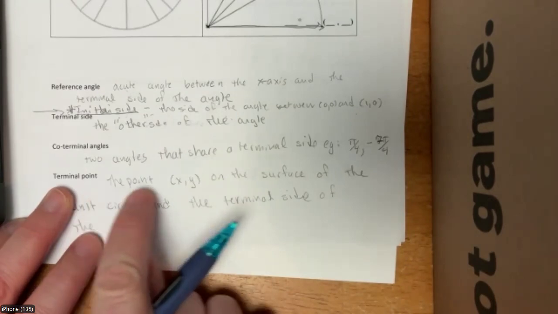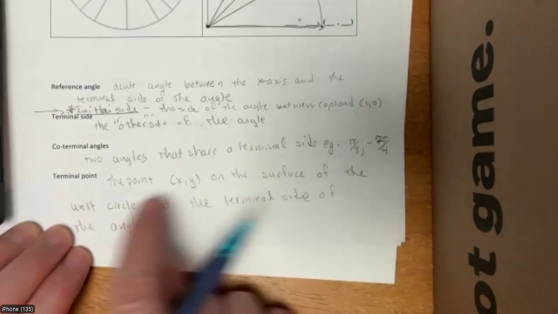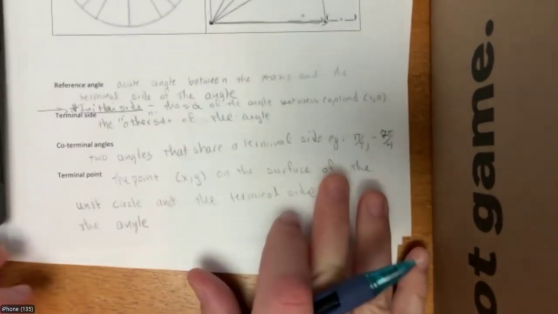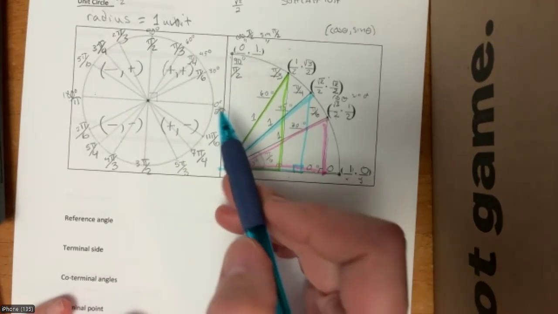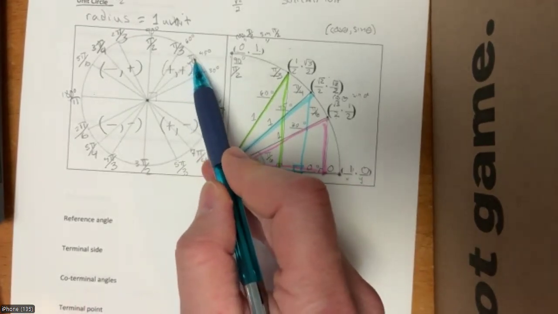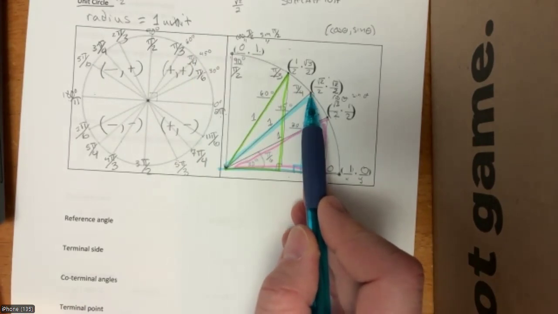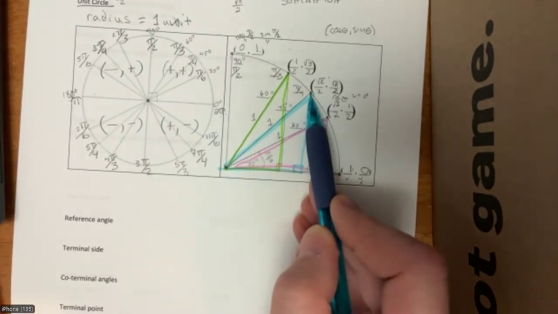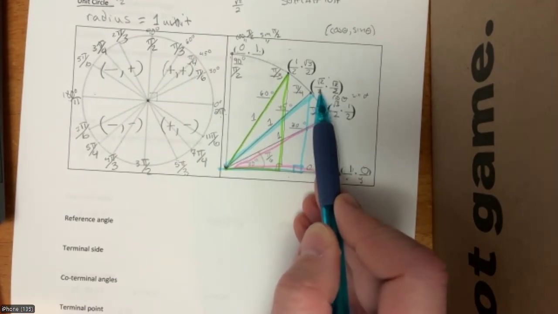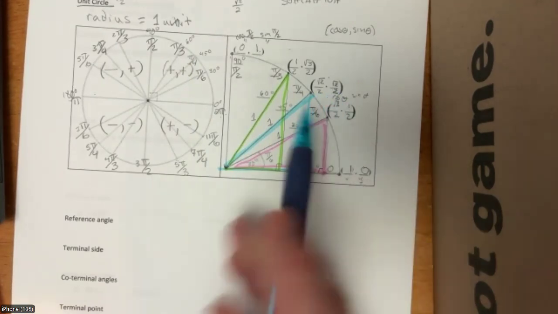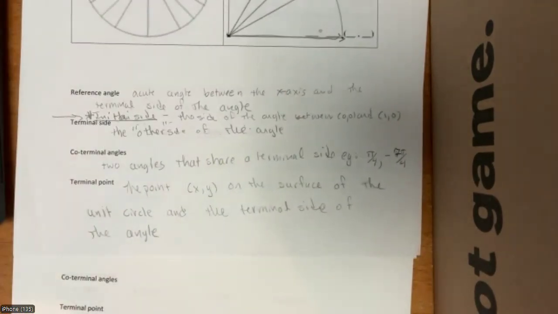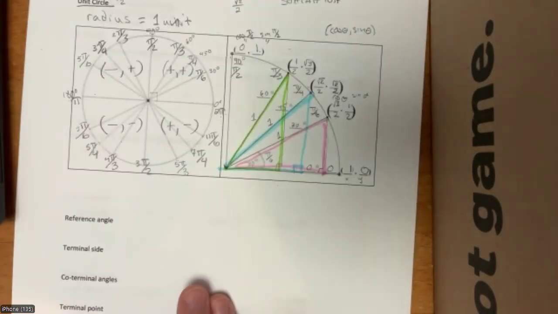And lastly, the terminal point, it's the xy pair on the surface of the unit circle and the terminal side of the angle. So for example, pick any angle. So let's say I chose pi over 4. I'm interested in the terminal point for the angle pi over 4. So we built that one out already. So this is where the terminal side of the angle pi over 4 is. The terminal point is square root of 2 over 2, comma square root of 2 over 2. So that is the terminal point. So now I'm going to turn the page.